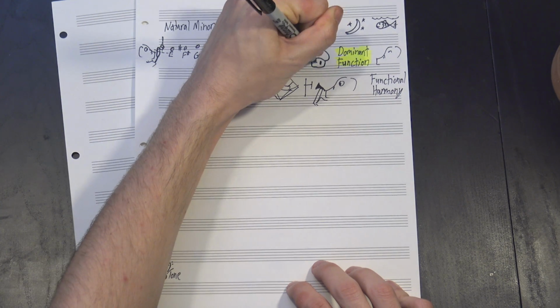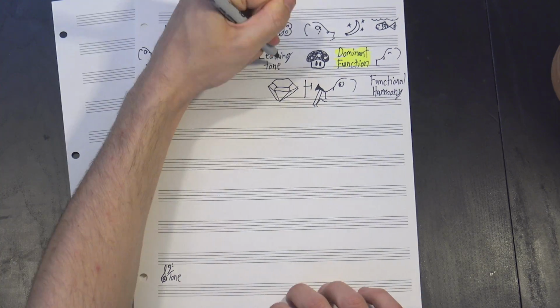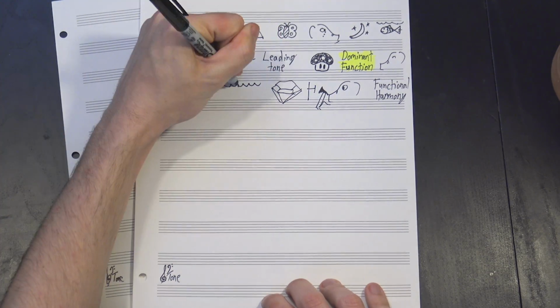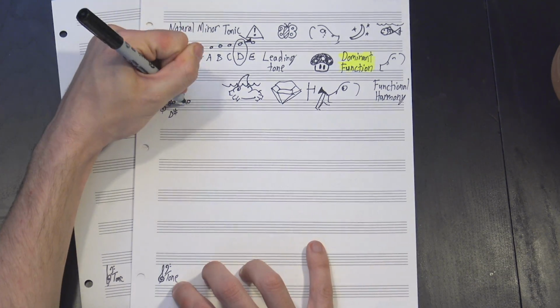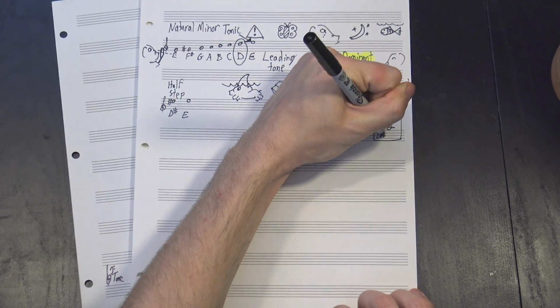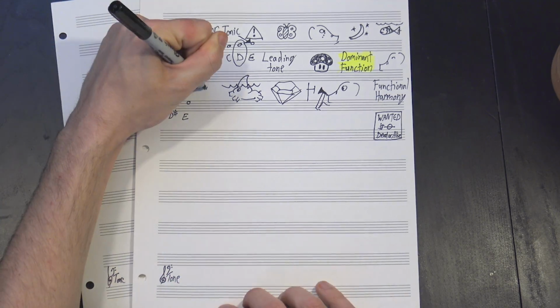The thing is, dominant function relies on a specific note called a leading tone in order to work, and that leading tone needs to be right below the tonic. It wants to resolve by half step, but in natural minor, there's no such note. The closest thing is here, which is a whole step away.